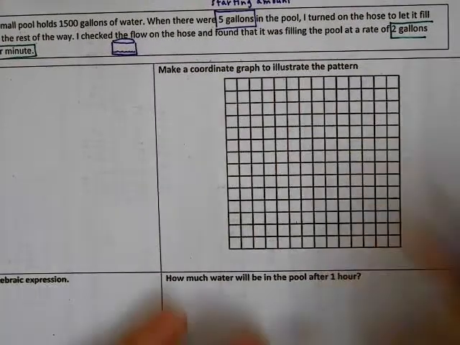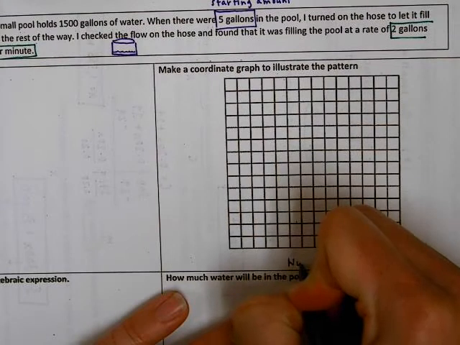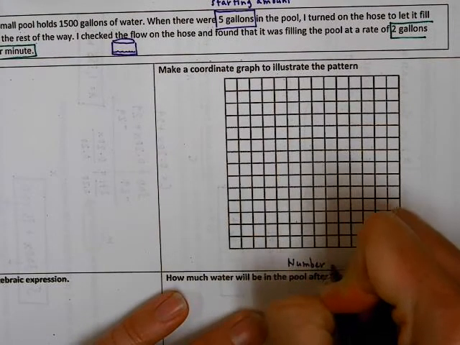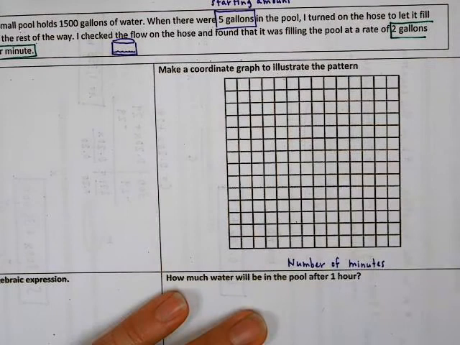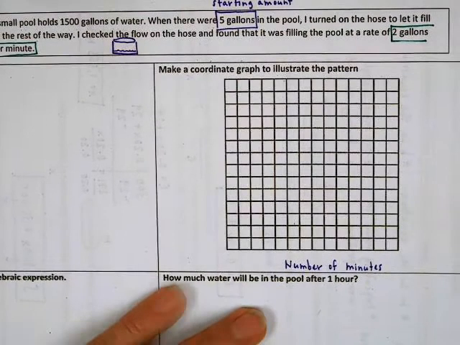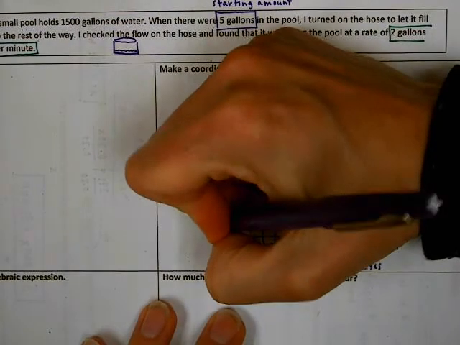On my x-axis, I'm going to put the number of minutes. And on my y-axis, we're going to write the number of gallons in the pool.